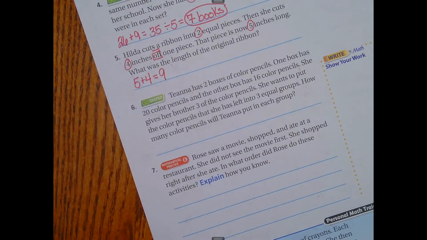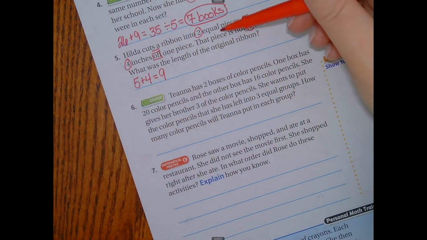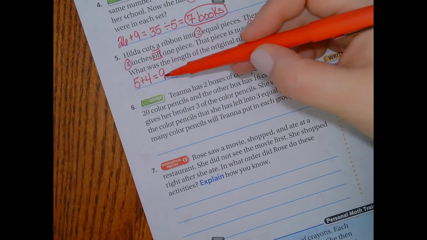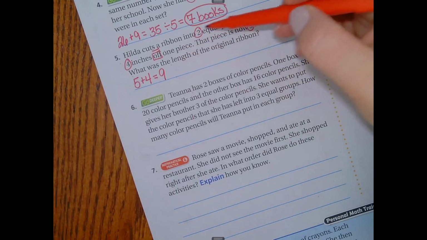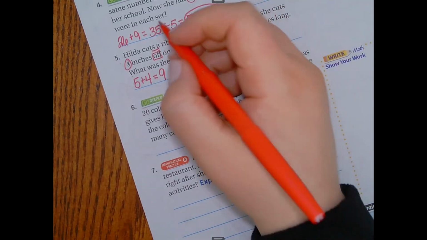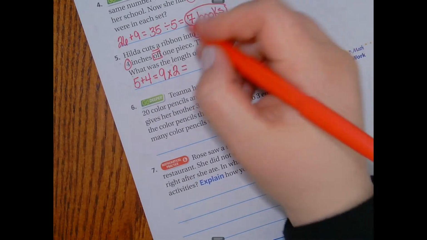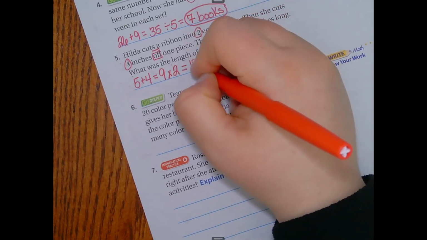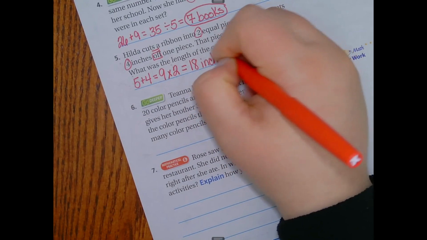Right? But is that the original ribbon? No. That's one piece of the 2 pieces. So if one piece is 9 inches long, but there were 2 equal pieces, 9 times 2, 18 inches is the length of the original ribbon.